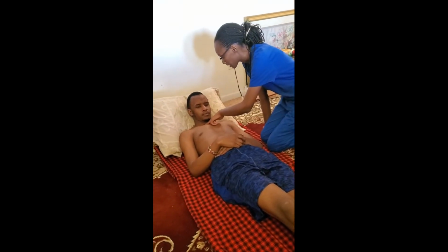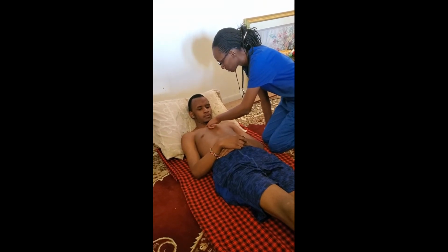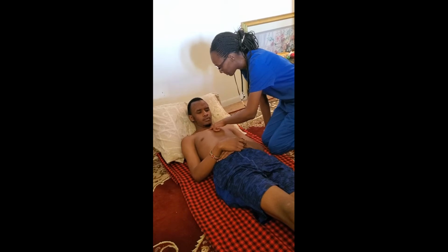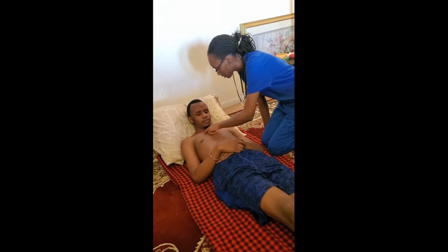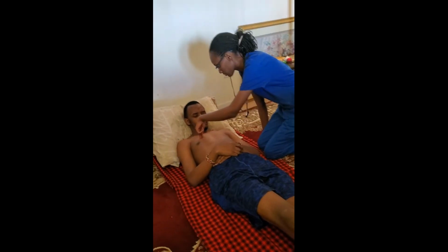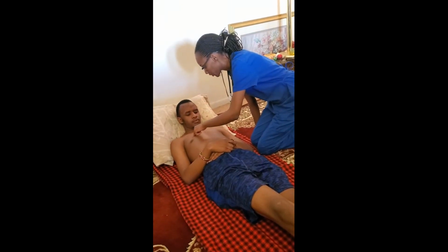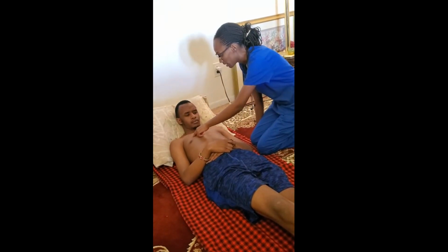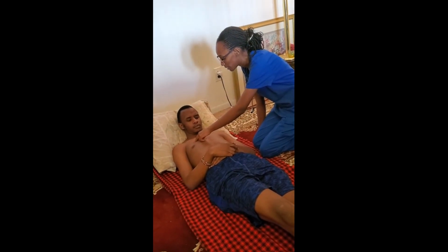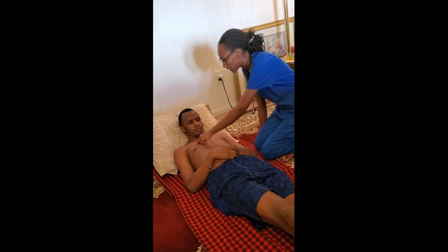locate the sternal notch right here. Then I go down to the angle of Louis. Then I count 2 ribs down, and that's where I can listen to my aortic heart sounds.